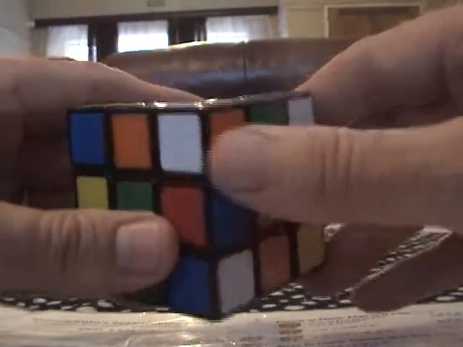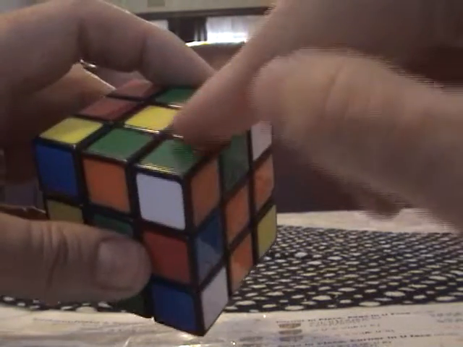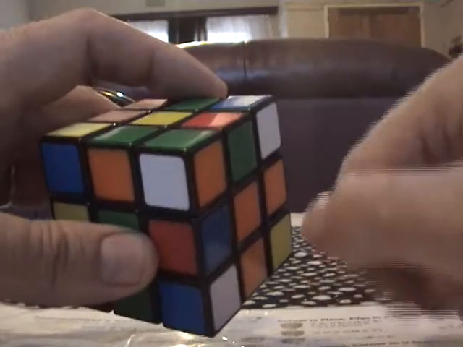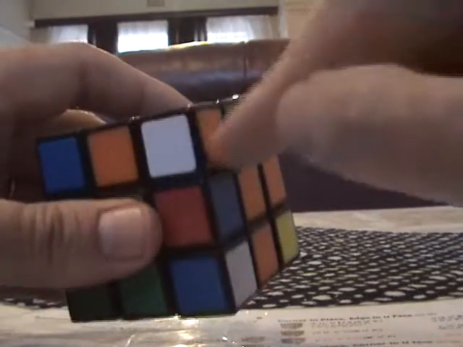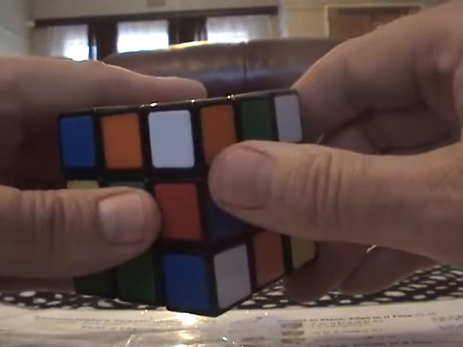So that's how I remember the algorithm for if I had my main color on the right with the colors here right. So that would be Ruru. So this is the mirror image for that algorithm, which is the front right here. And so that is then a Y Ruru.